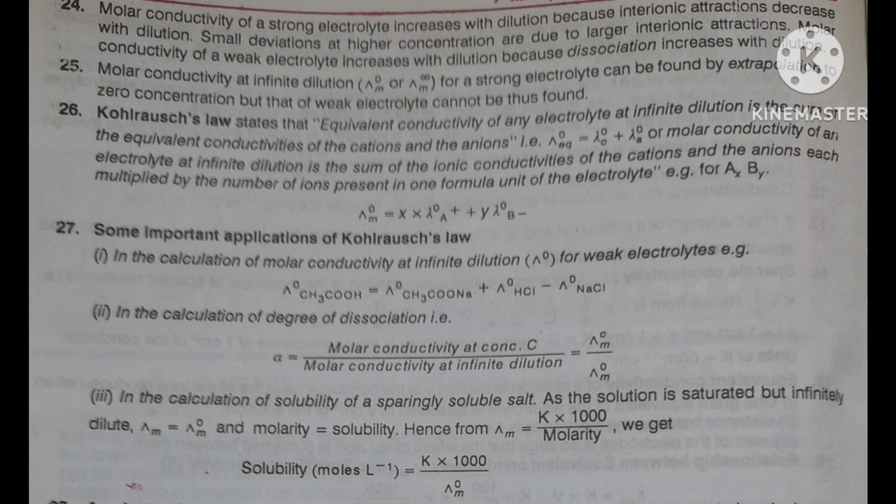With the help of strong electrolytes you will know the molar conductivity of the weak electrolyte. To know the weak electrolyte, you have to consider strong electrolytes. In an indirect way, theoretically you are calculating. But the three salts you are considering are well known; you know their values. That is the experimental value.